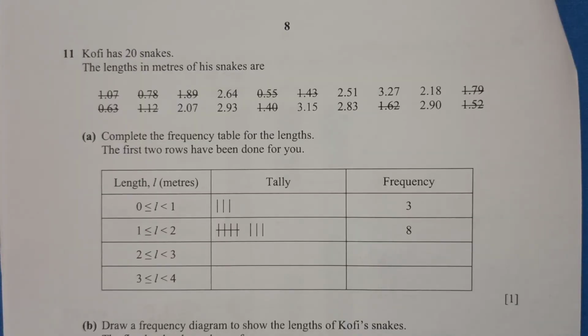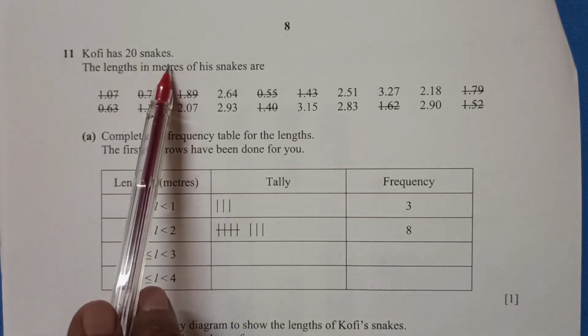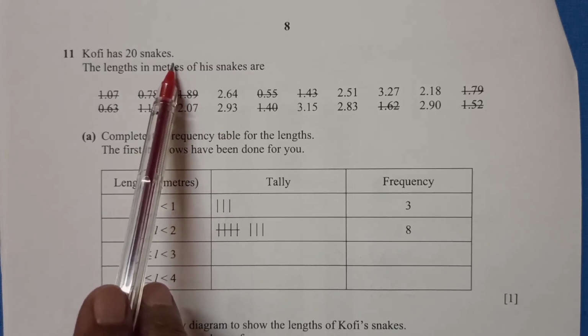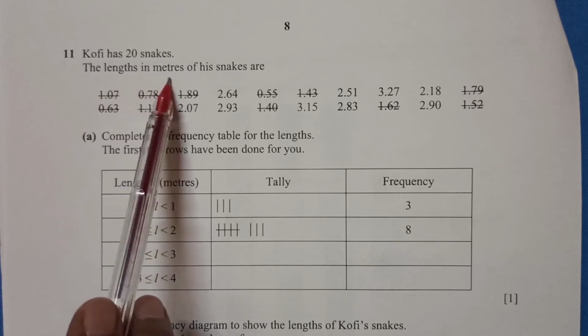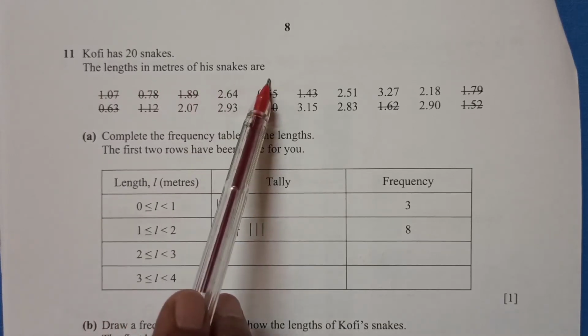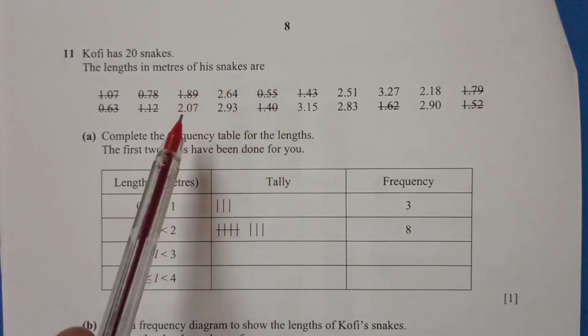Question number 11. Kofi has 20 snakes. The lengths in meters of his snakes are given.